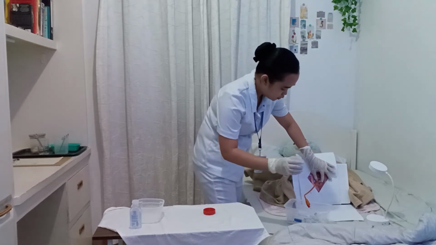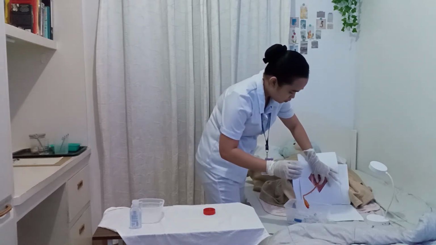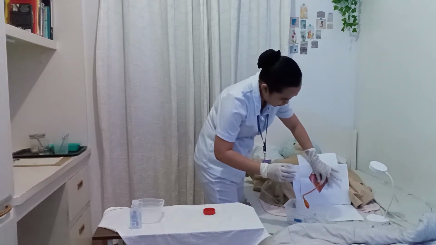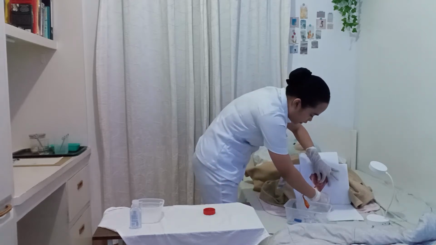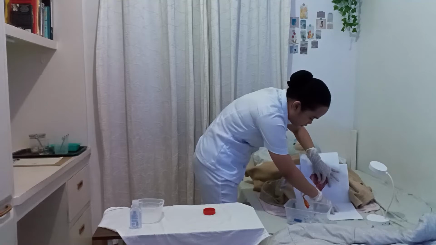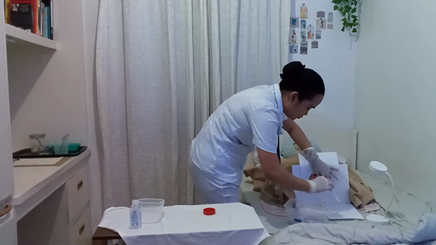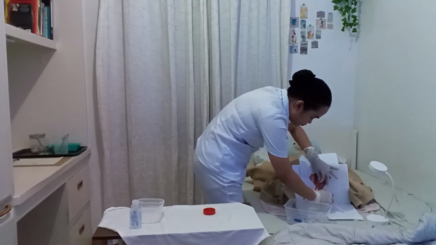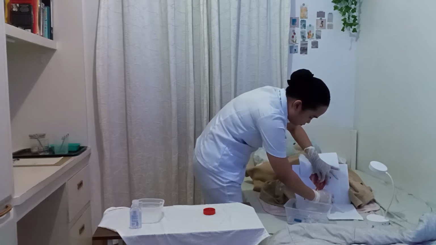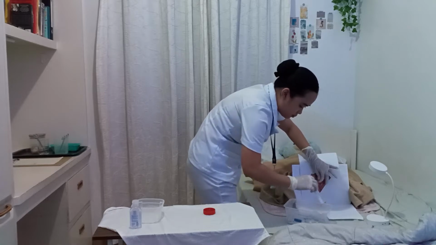Okay, and I'm going to pinch the catheter using my unsterile hand. And I'm going to place it right here. Okay, and that's it.